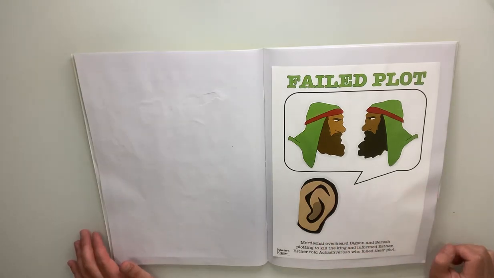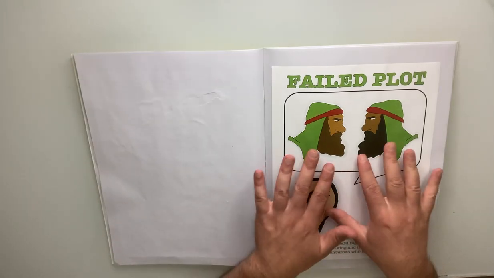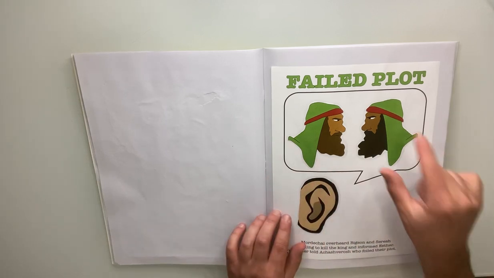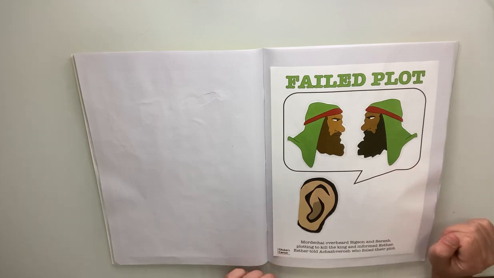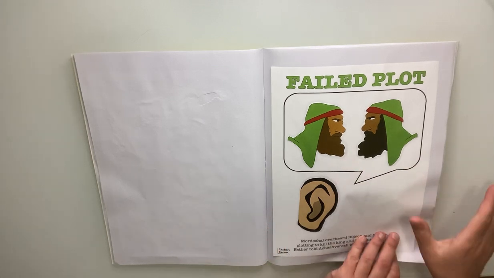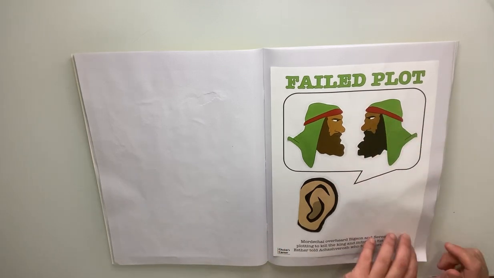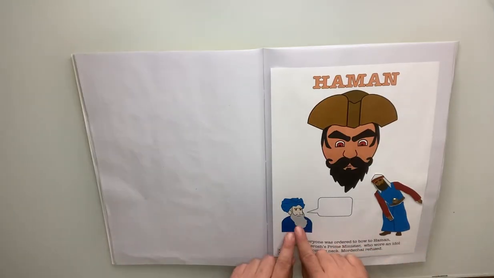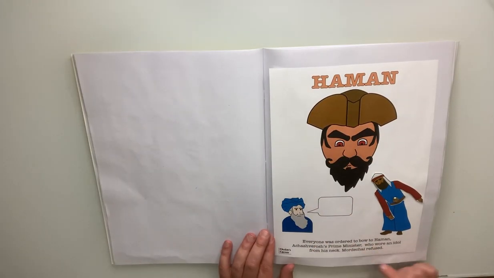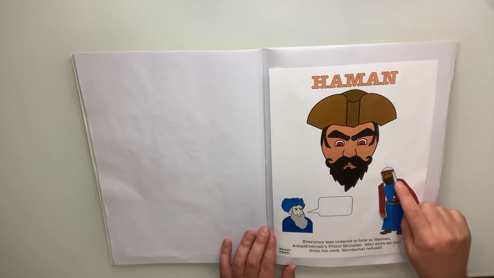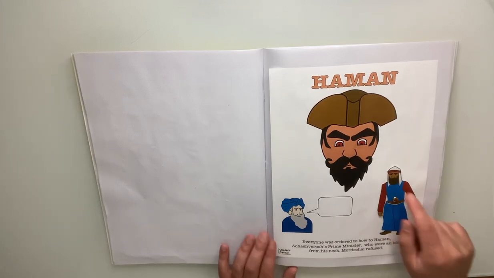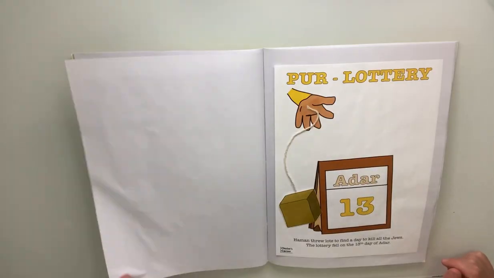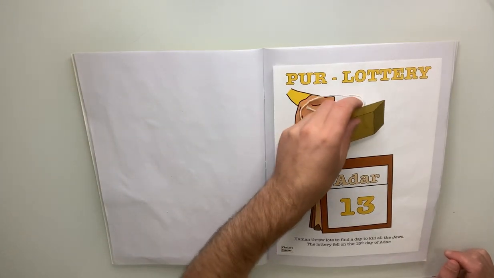Mordechai overheard Bigsan and Seresh and their plot. These are cut out from a different sheet of paper and pasted in the right spots, which are indicated on the main page. You'll see a little grayed out area where the students can cut out and paste in the right spot for the failed plot. Here again, we have that little bubble for Mordechai. They could fill in "no way," bowing down to Haman. And we have this little menchie, paper fastener as well.